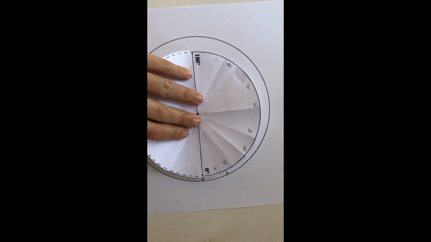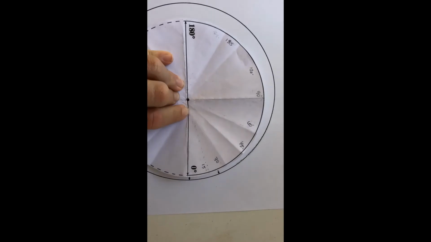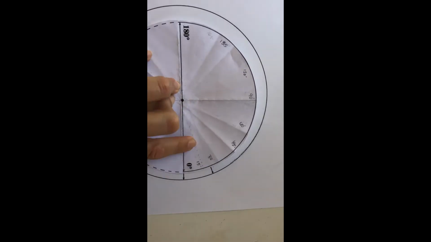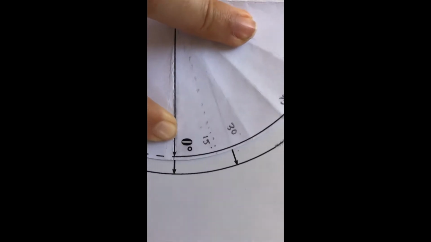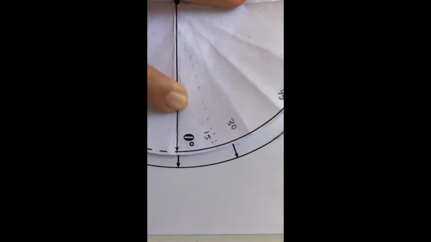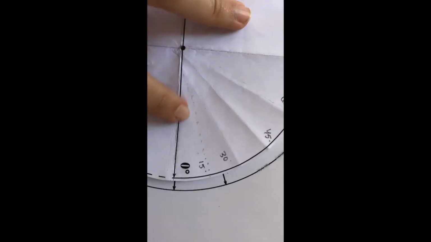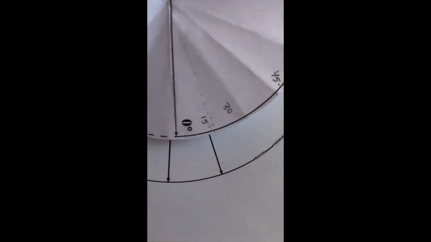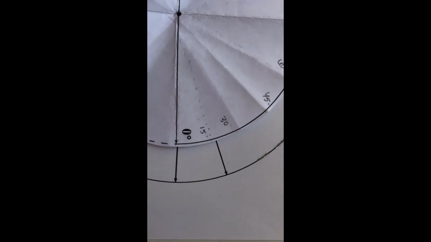And then we need to line up that 0 degree with that line, and it looks like that line is about 20 degrees, maybe 20, 25, but I think we were pretty close on the estimate there. So that's pretty cool. Yeah, I think that's about 20 degrees.